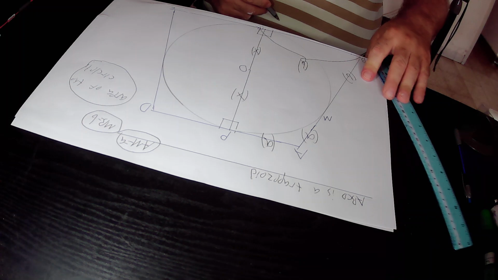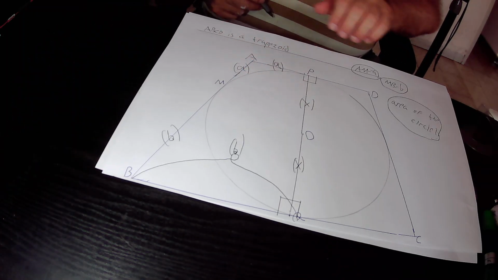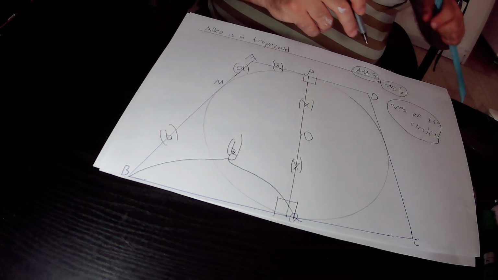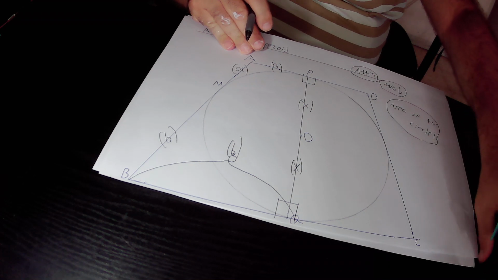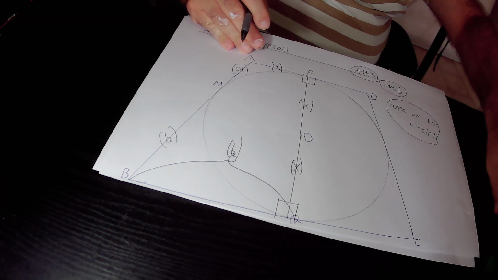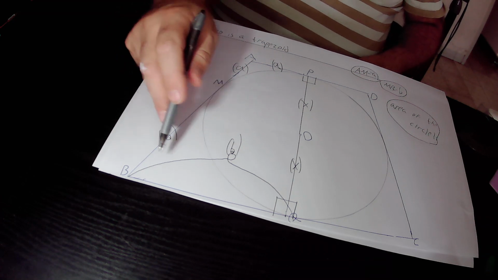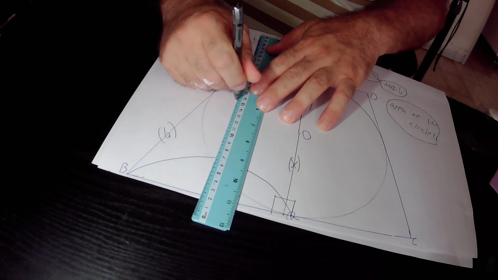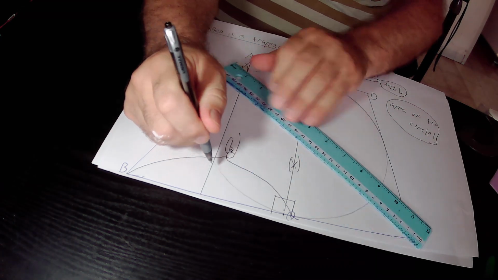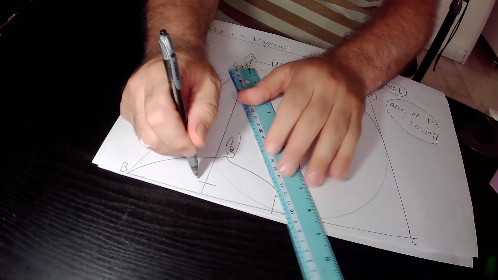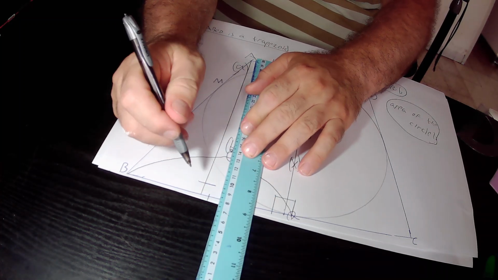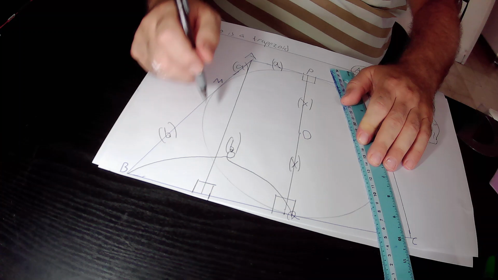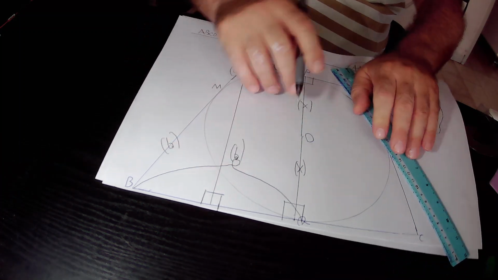In the next step, we will do a construction. That is to say, from this point, point A, we will draw a perpendicular to BC. So actually, this angle equals 90 degrees, and this angle also equals 90 degrees according to our construction. We define the touching point of the perpendicular from point A and BC. This point is point N.